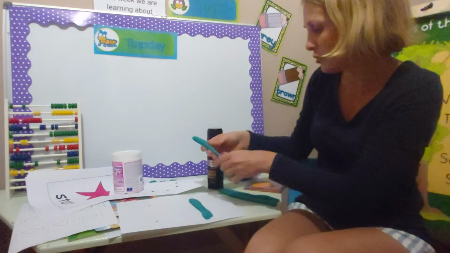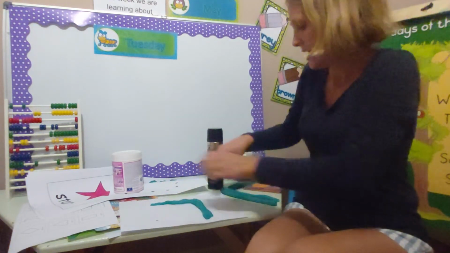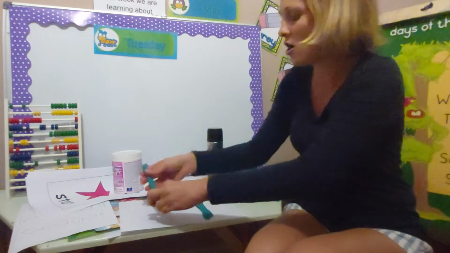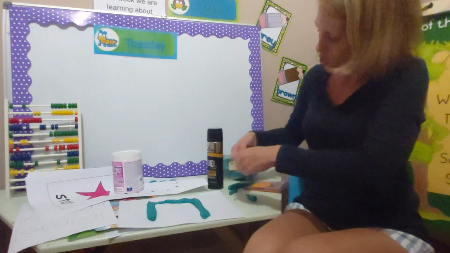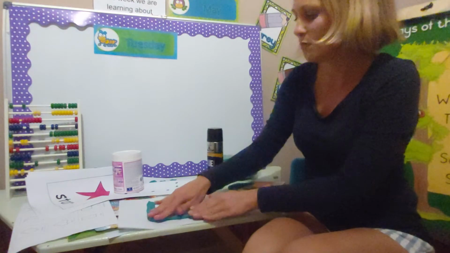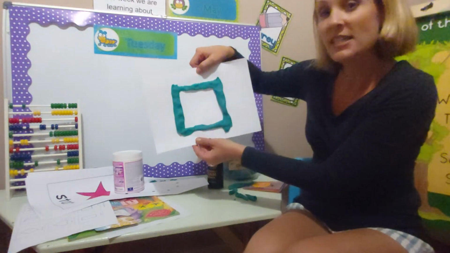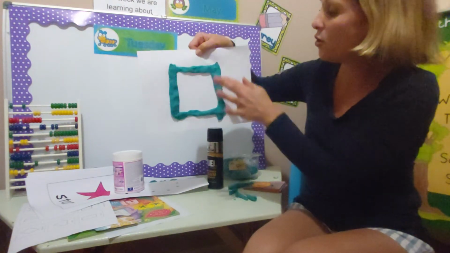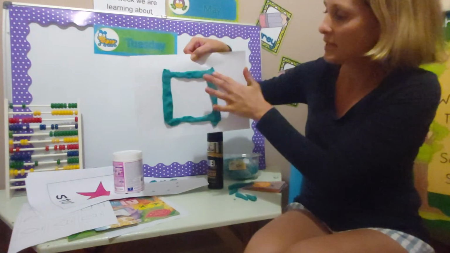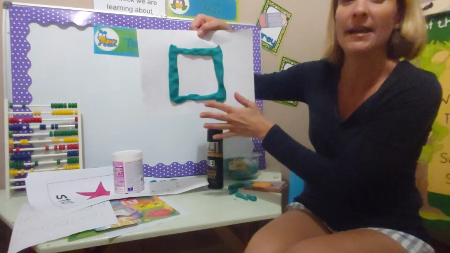I'm just going to do mine quickly. I made some already before I did my video. And again, I'm going to stick it on and press it down to give my muscles some gym, some workouts. I'm going to press and press. There we go. So now you can see I've got a square and I've got 4 corners and 4 sides. Okay, so I'm going to do my dots and I'm going to do my Play-Doh rolling.